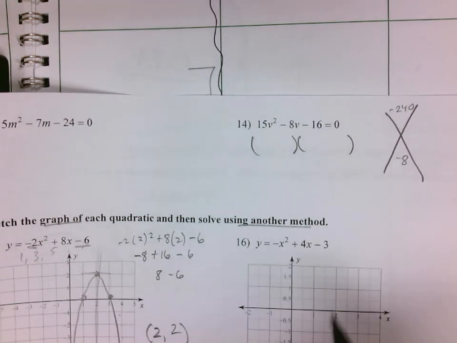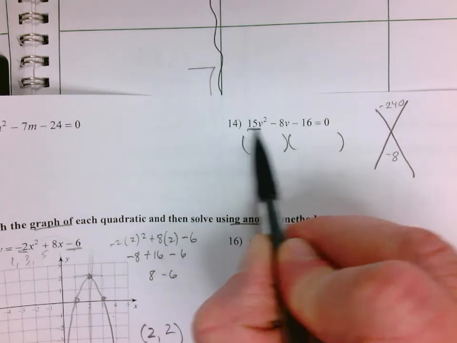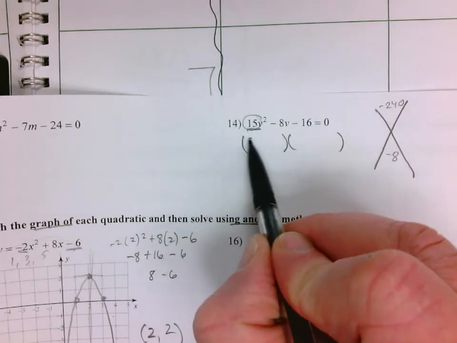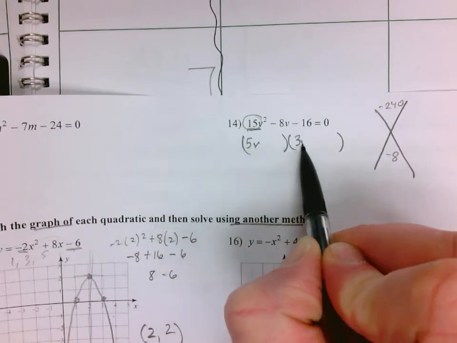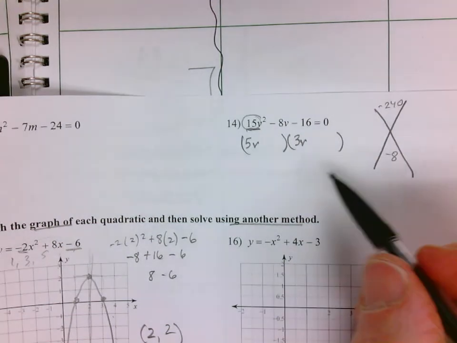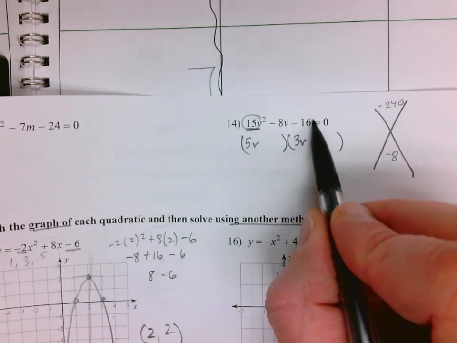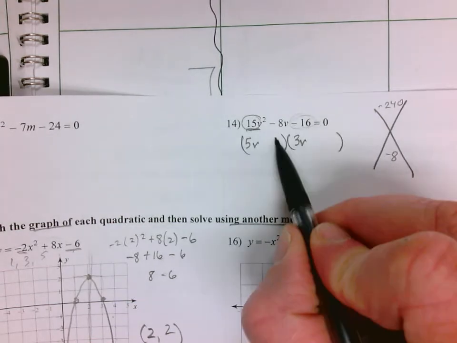If you are guessing and checking at this point, I know 15, I'm going to use 5 and 3. I could use 15 and 1, but really that's the case, 5 and 3. And 16, I could do 4 and 4, 8 and 2, 16 and 1. I'm going to start out with 4 and 4. Start out usually towards the middle.